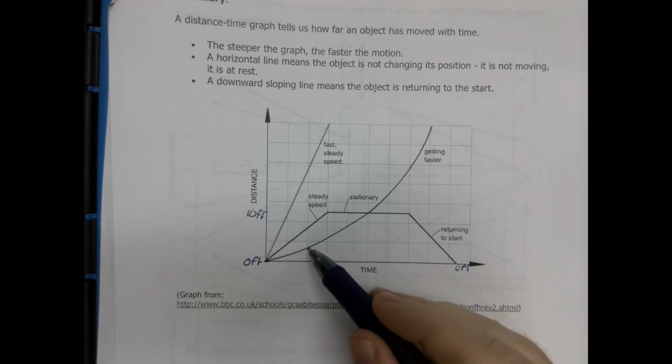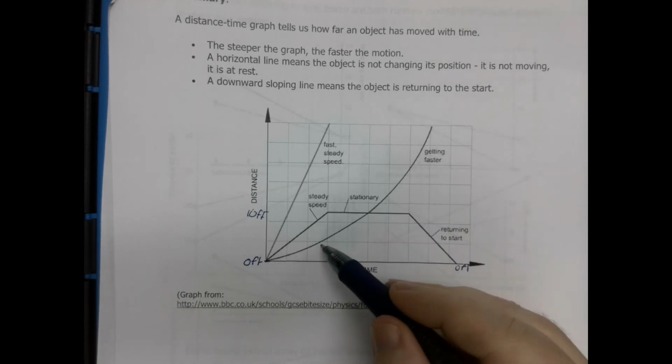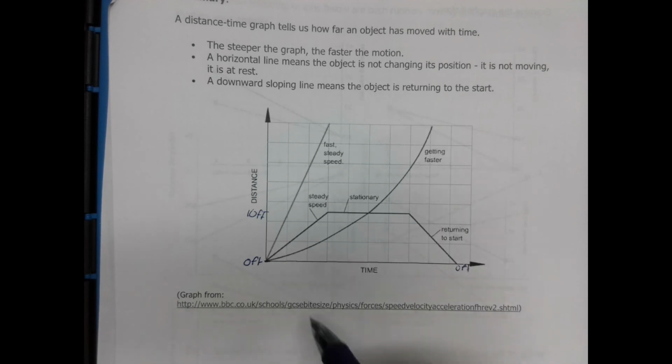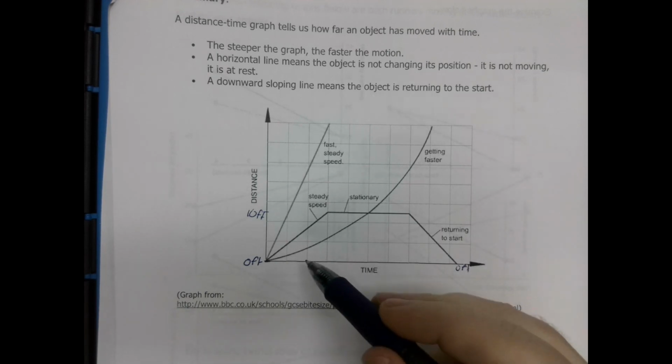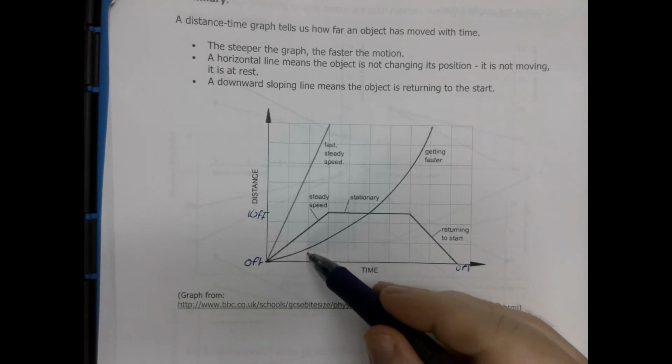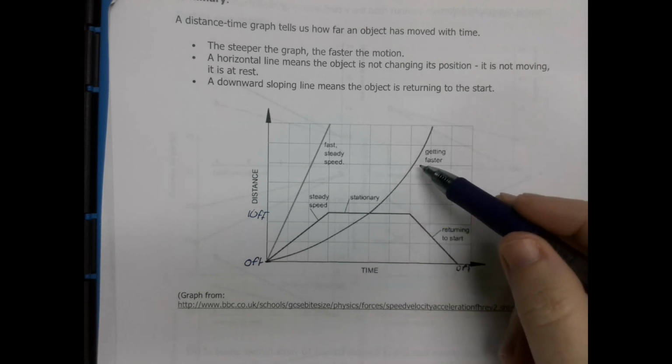Acceleration looks like a curve. It's getting steeper and steeper. It means that you maybe started out walking, then jogging, and then started running.